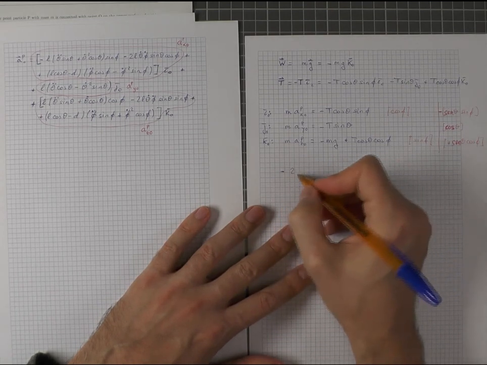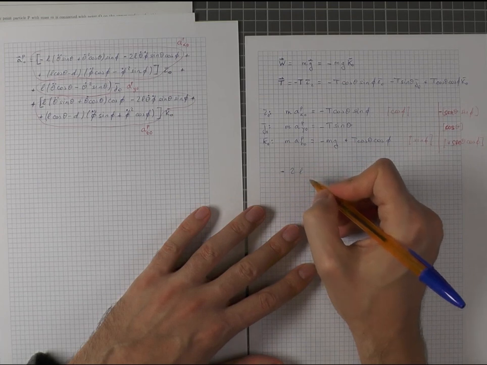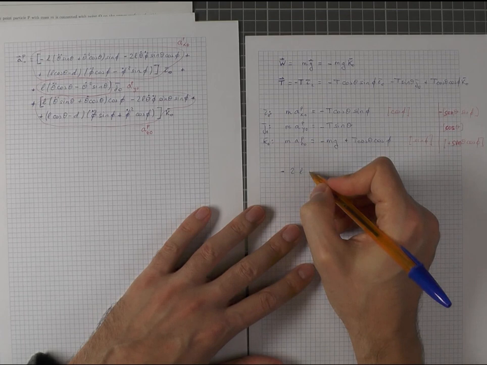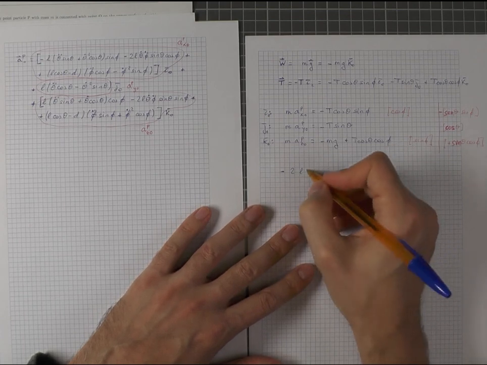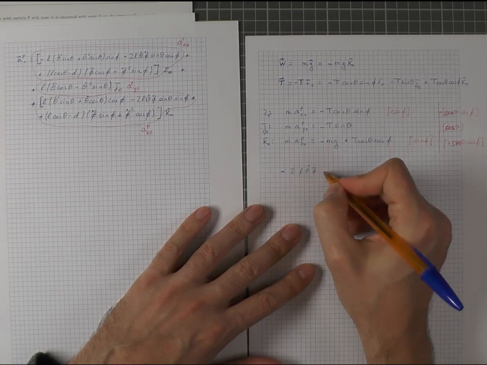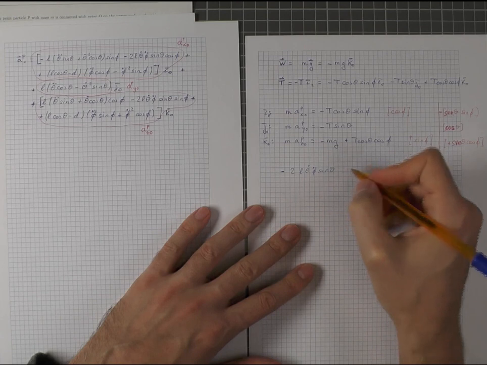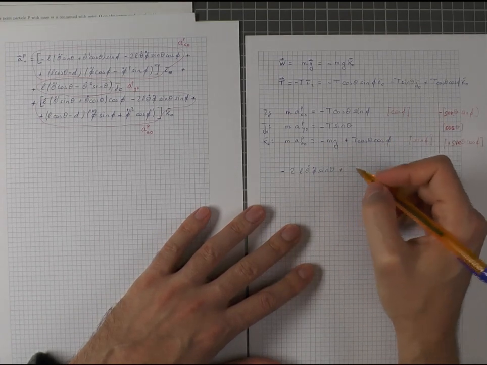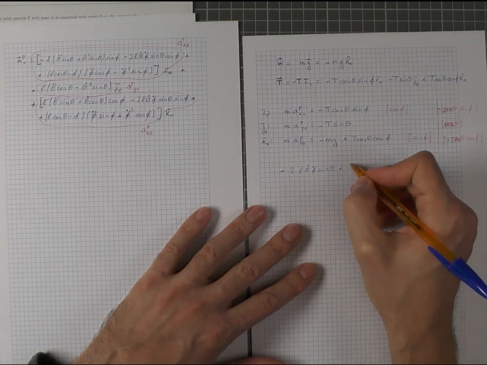So in the first case, I'm going to get this expression, okay? So I'm going to get minus 2L theta dot phi dot, okay, on the left-hand side, sine theta. As you will see, a lot of terms are going to vanish after multiplying by these vectors, okay? So that will be the first term.